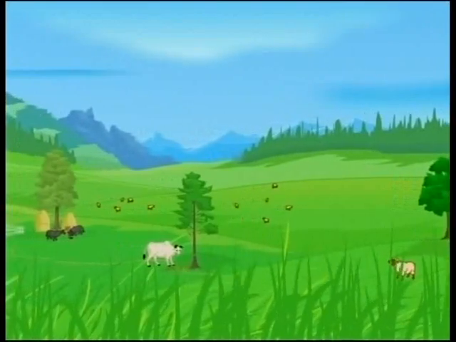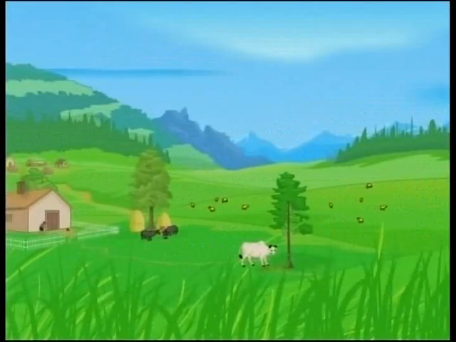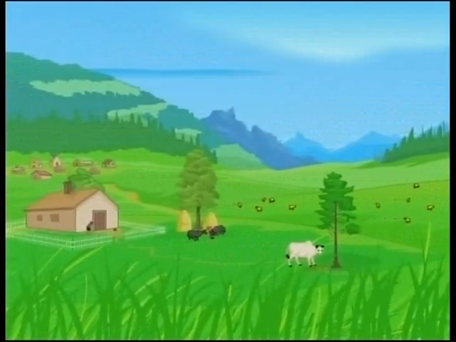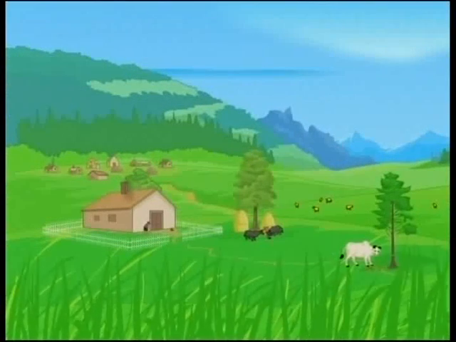This is a normal day on a bright summer. Looking at the grasslands, anyone can form an opinion that temperate grassland is an easy place for plants, animals and human beings to live.